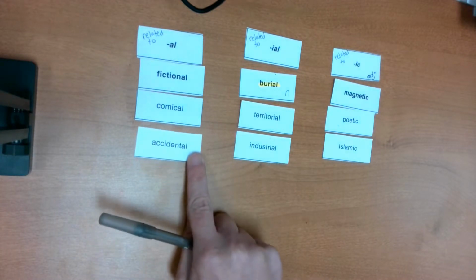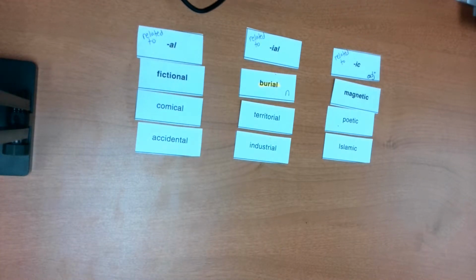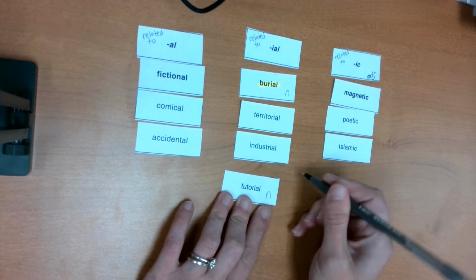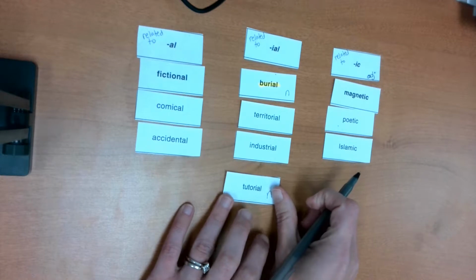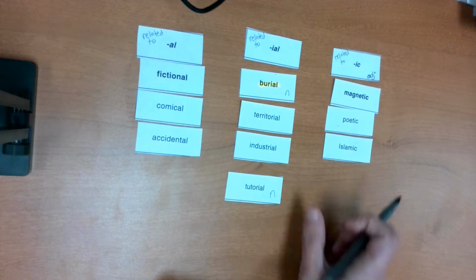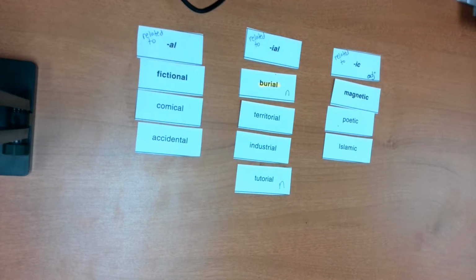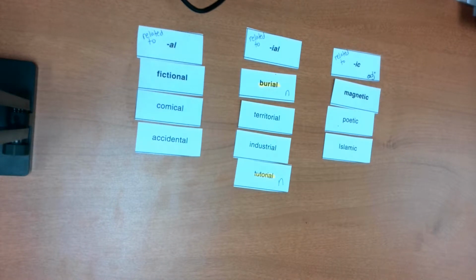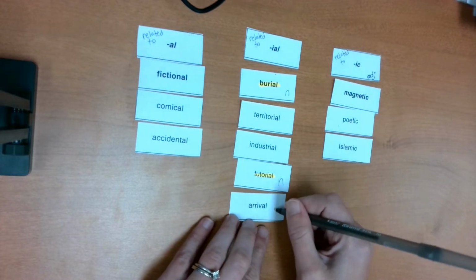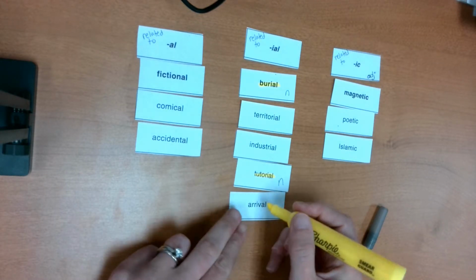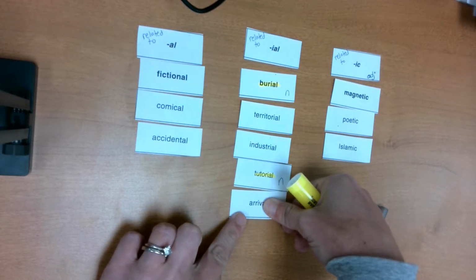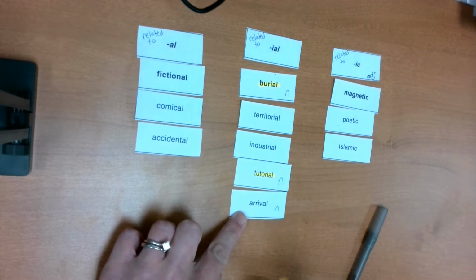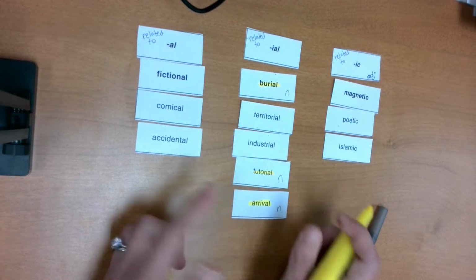Accidental. Tutorial, this is a noun, right? And it's related to the verb tutor, and to create a tutorial by tutoring somebody through it. So I'm going to mark that one up. Arrival, we talked about that one, right? It's time for our arrival. It's taking arrive, right, which was an E drop before adding that suffix that begins with a vowel. We changed that into a noun.